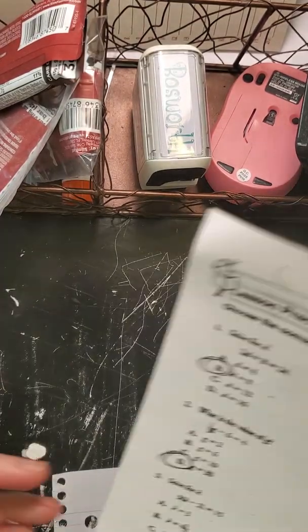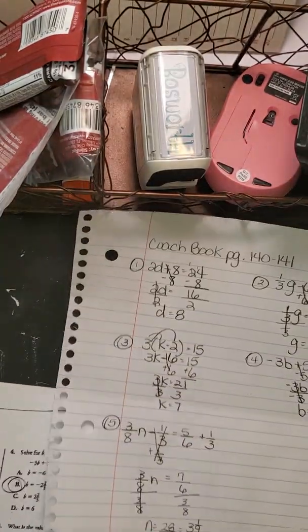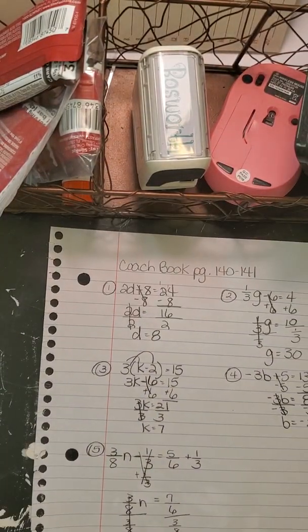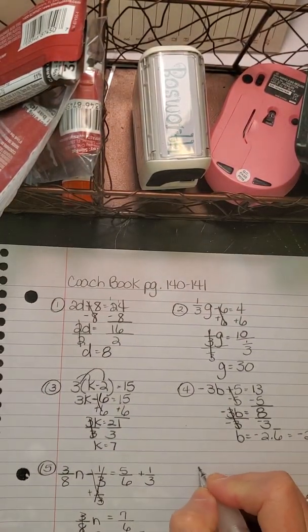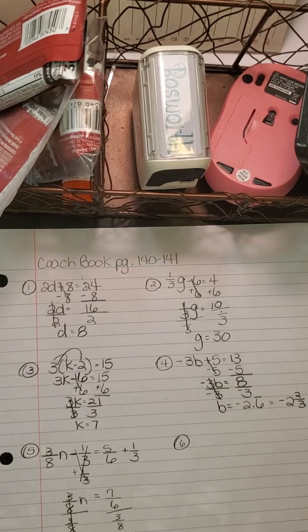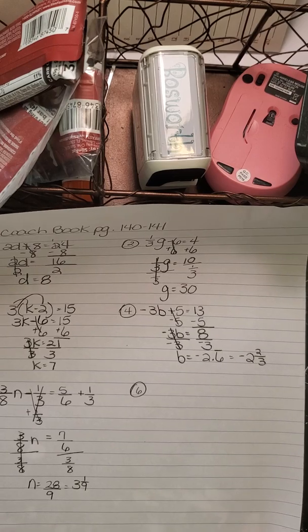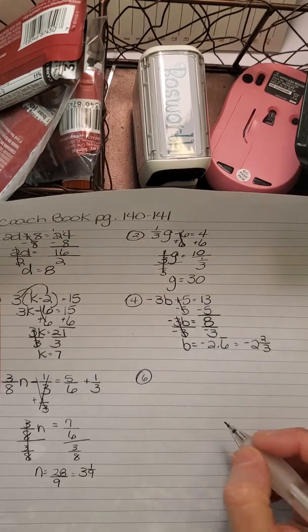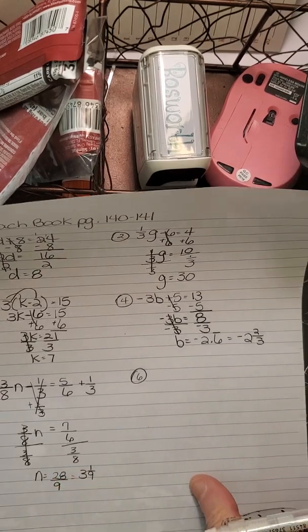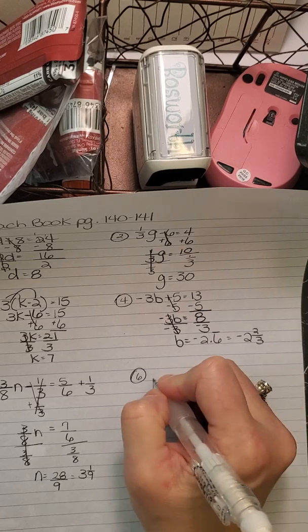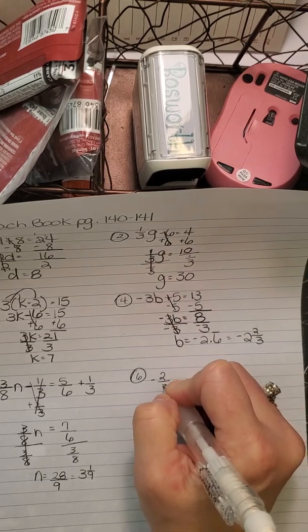Okay. Number 6. I'm running out of room. I might have to move my paper over. Number 6. Make sure my paper is in view. I hope y'all could see me working. I didn't think to look. I'll post this picture on Google Classroom too for you so you can have it if you need it.